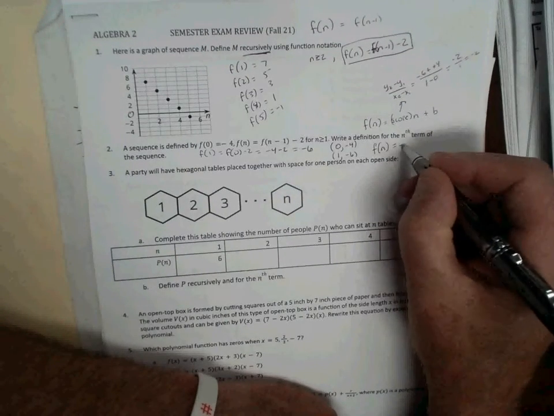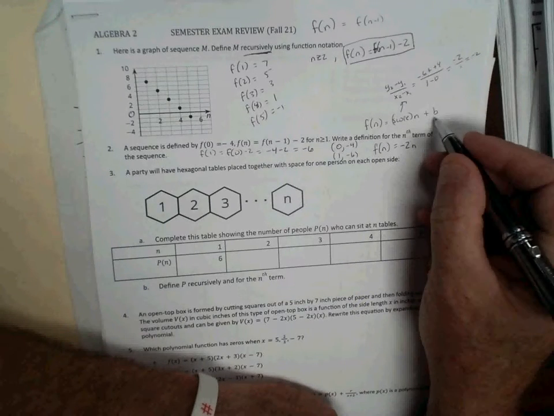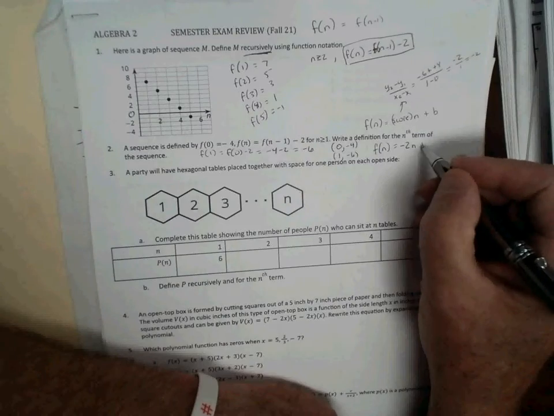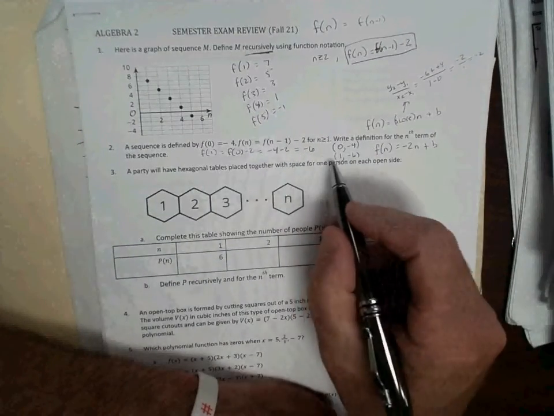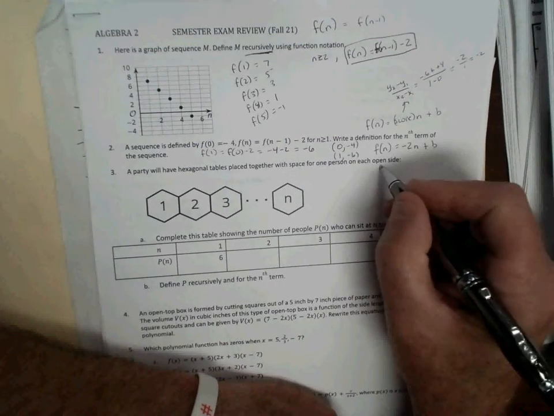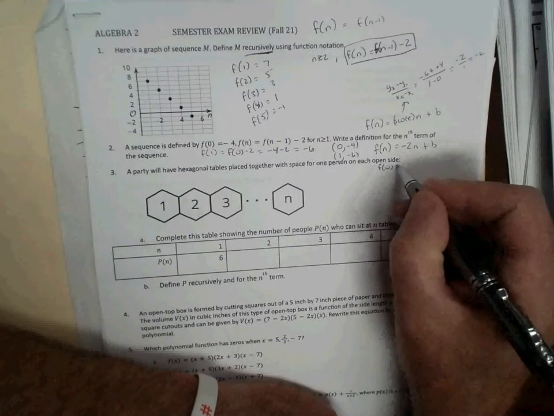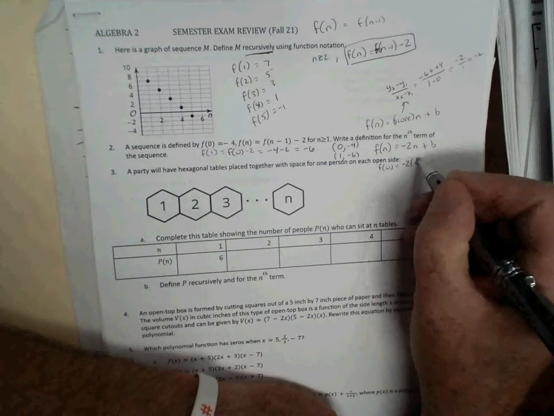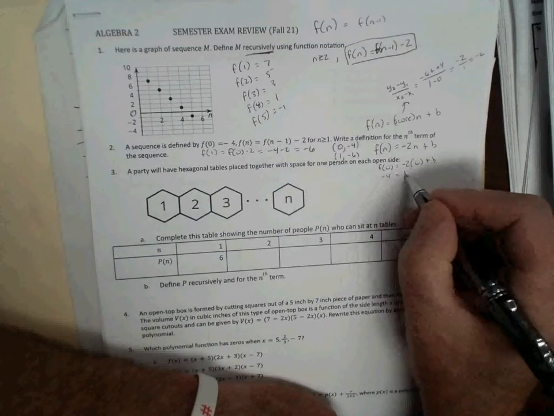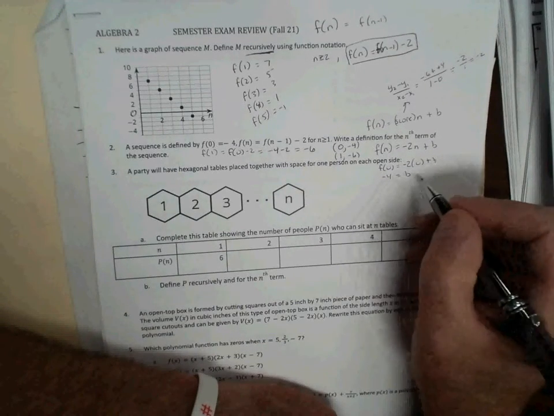So my f of n is going to equal negative 2 times n, and then we've got to figure out what the b is. So the easiest way to do this is to plug in something. So we know that f of 1 equals negative 6, or f of 0 equals negative 4. Let's try f of 0 first. Equals negative 2 times 0 plus b, but f of 0 is negative 4, so that means that negative 4 is b.